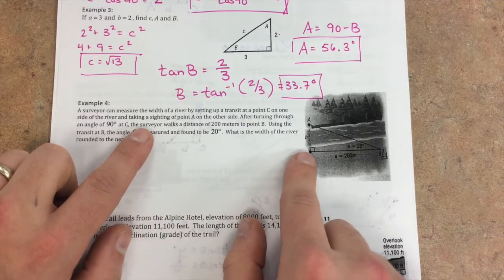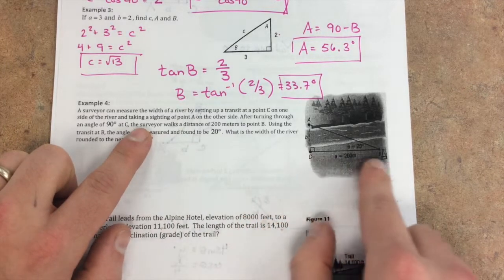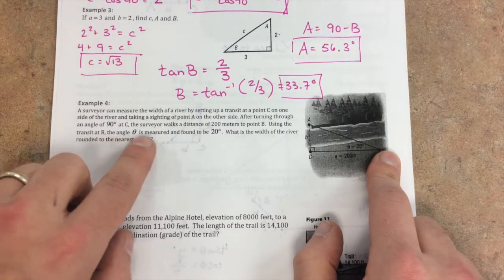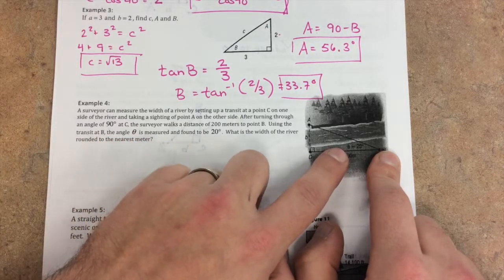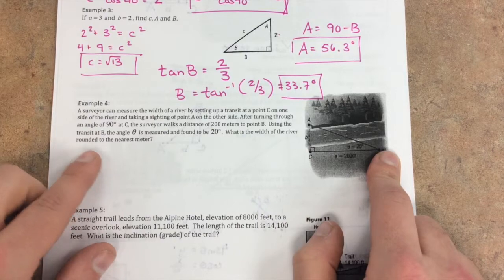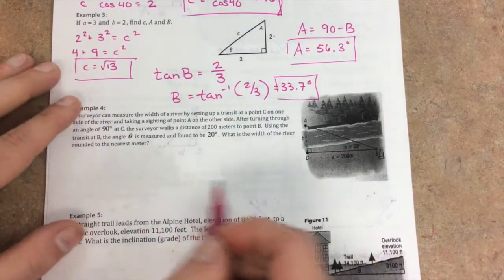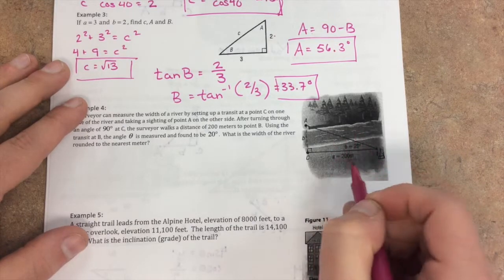After turning through a 90-degree angle, so that gives us a right triangle, the surveyor walks a distance of 200 meters. So they're going to walk along the river to 200 meters and find an angle to be 20 degrees. What's the width of the river? Or better yet, what's the distance from A to C?